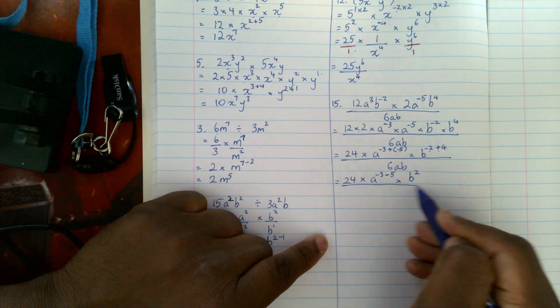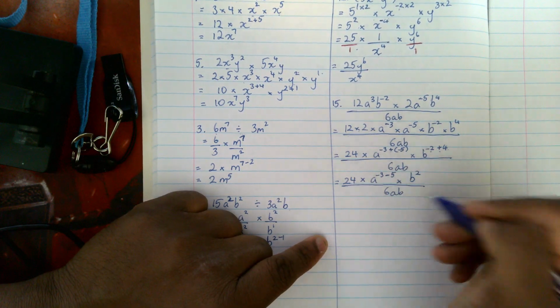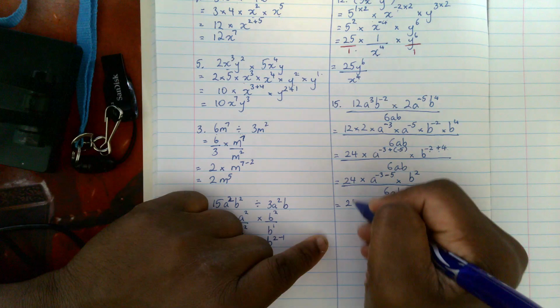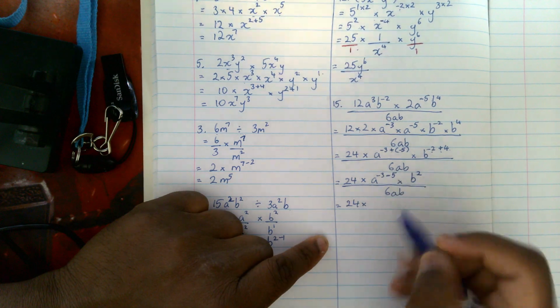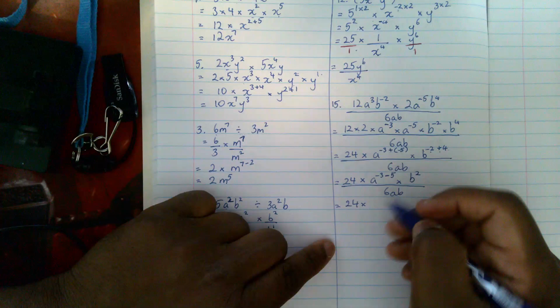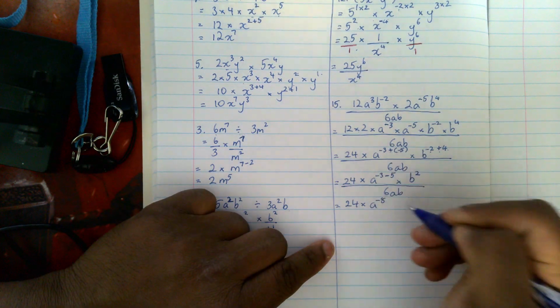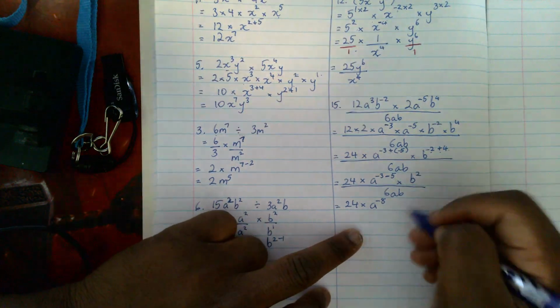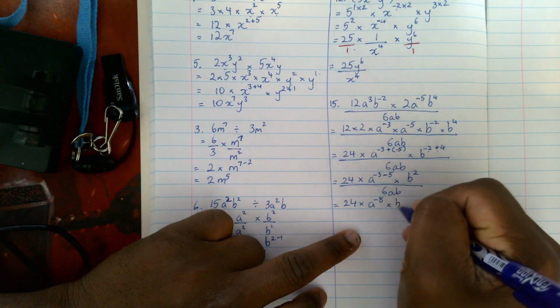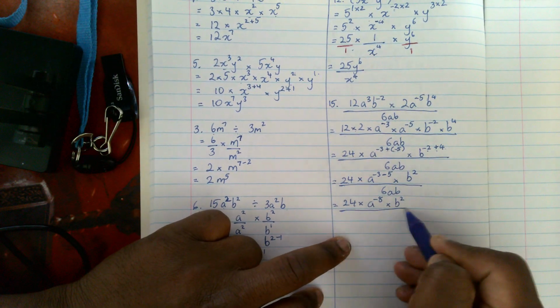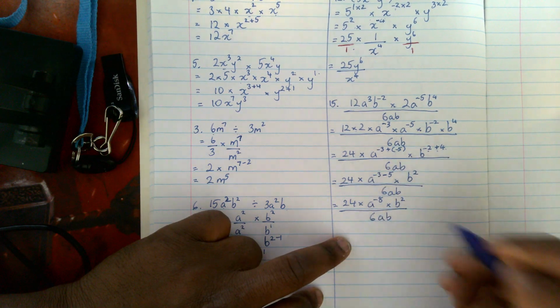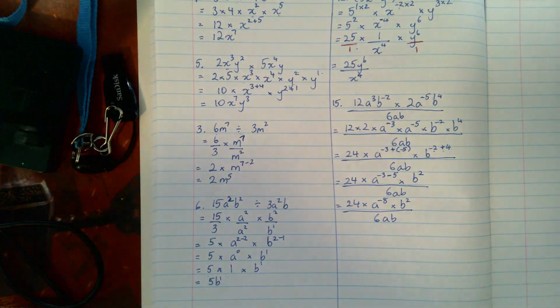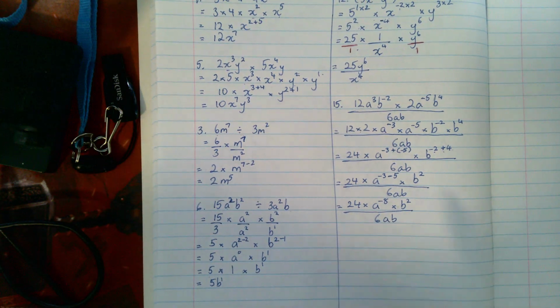And again, that's all over 6ab. Going to simplify this again. Negative 3 take negative 5 is negative 8. So a to the negative 8 times b squared over 6ab. Now we can't simplify anything on our top row.